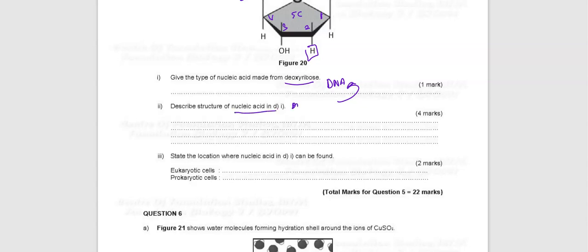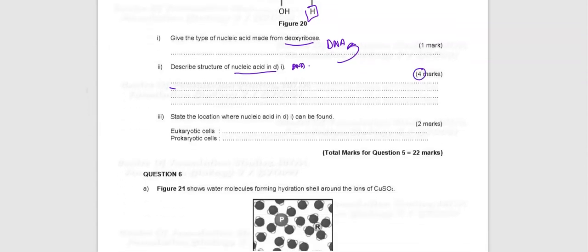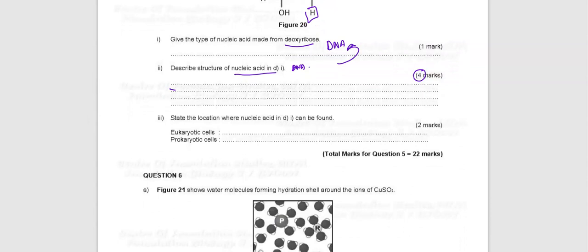The question is worth 4 marks. To answer this question is not too difficult. The structure of DNA will have double strands, or consist of 2 polynucleotide chains.